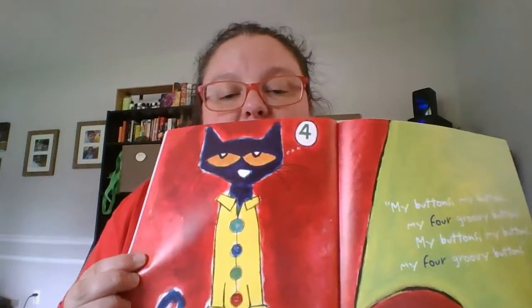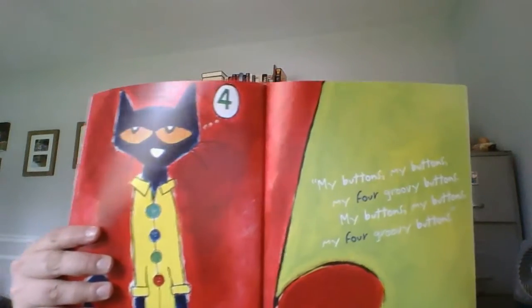So he has four buttons. Do you see them on his shirt? One, two, three, four. Four groovy buttons.